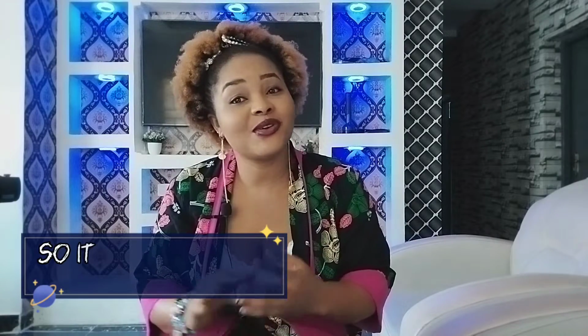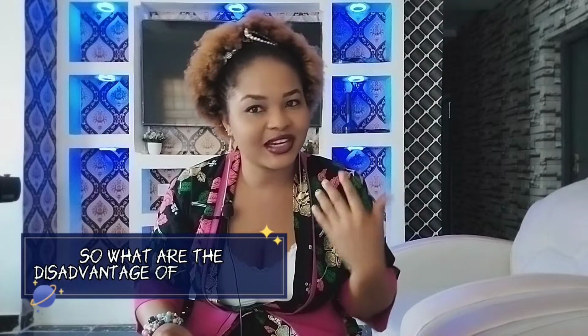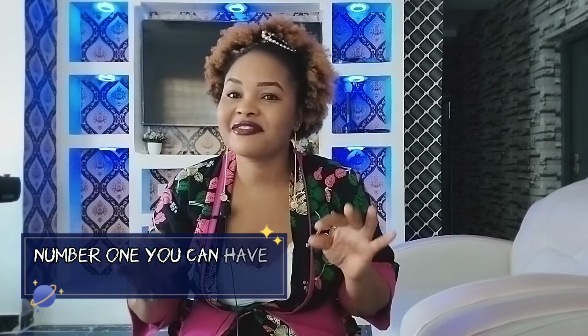So it also has side effects, that is the disadvantages. So what are the disadvantages of tretinoin? Number one, you can have red or dry peeling skin.